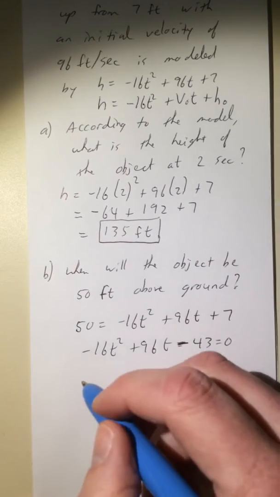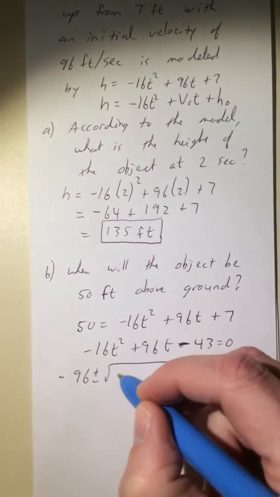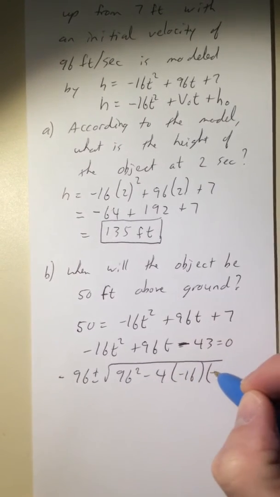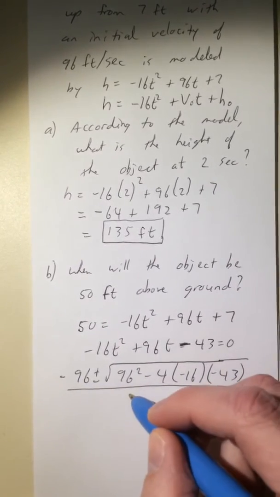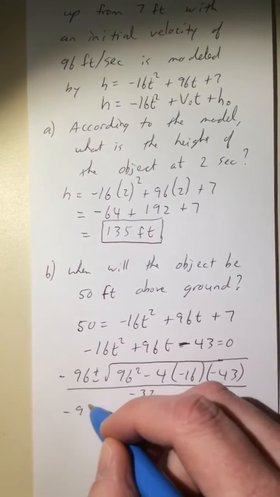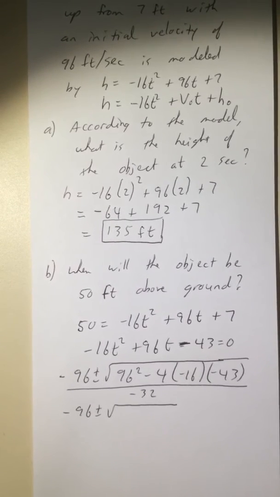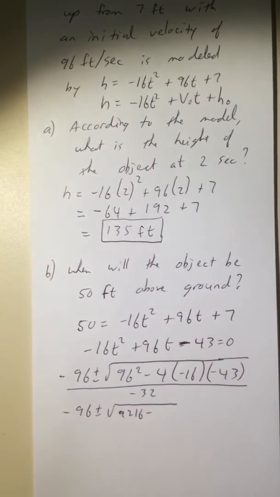So we're just going to put the numbers into the formula. So we're going to have negative 96. And again, you already did all this work, so I'm just zipping right through here. So 96 squared minus 4 times negative 16 times negative 43. Not doing that in my head. Over negative 32. So we got negative 96 plus or minus the square root of, so 96 squared, that's 9216. And then we got 4 times 16 times negative 43 is 2752.